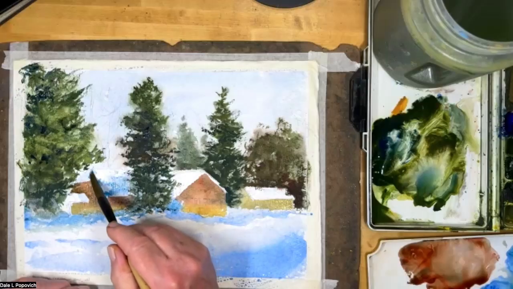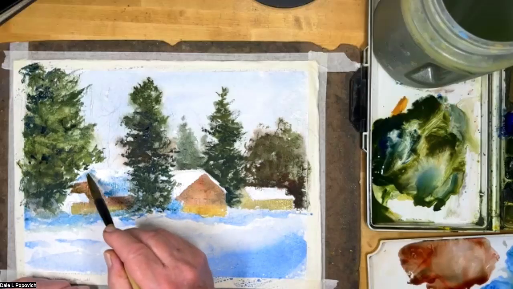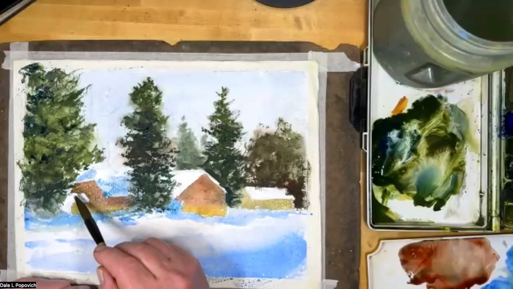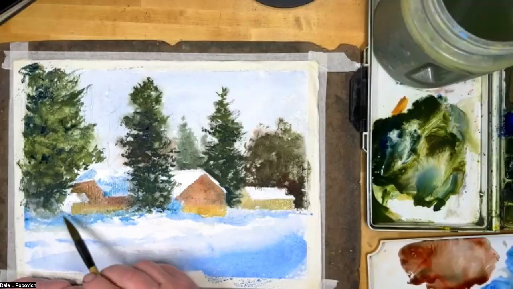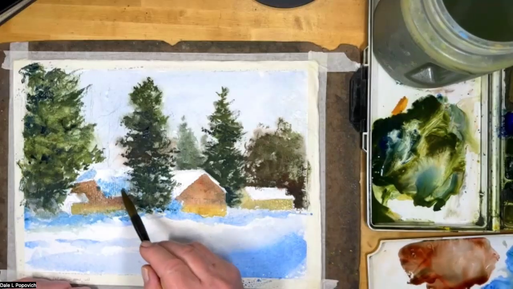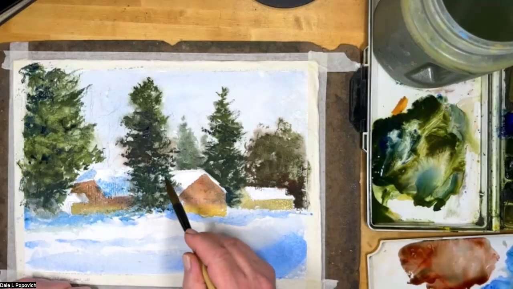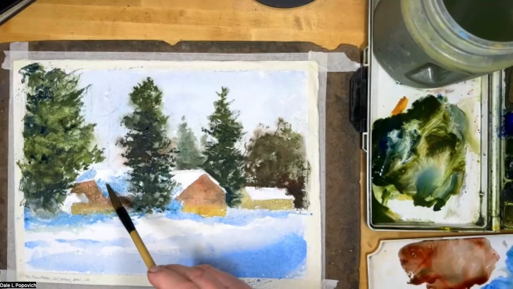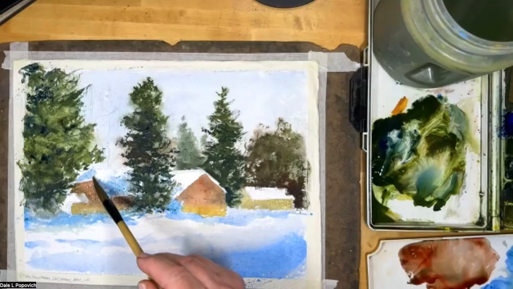And some up here on the peak. And a little bit down in here, just to cover those light spots. And then I'm going to take just a damp brush and soften that a little bit.